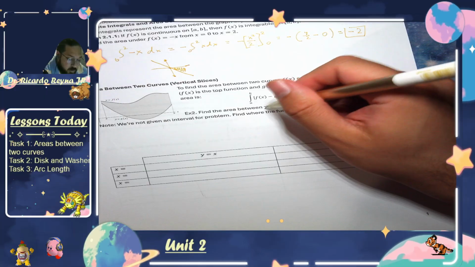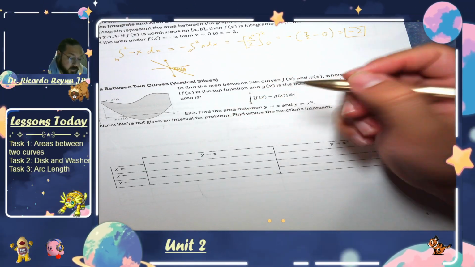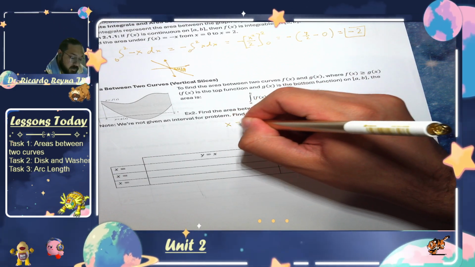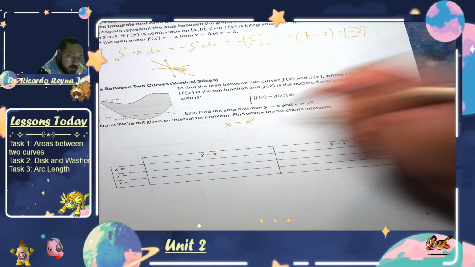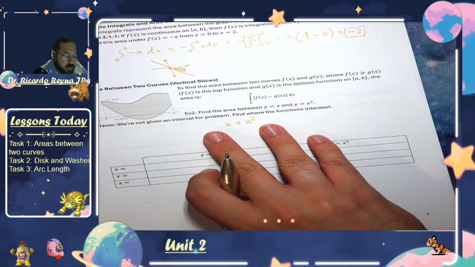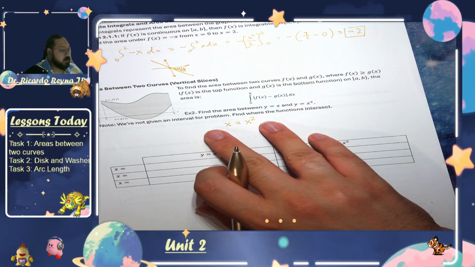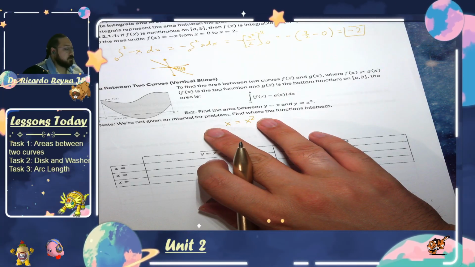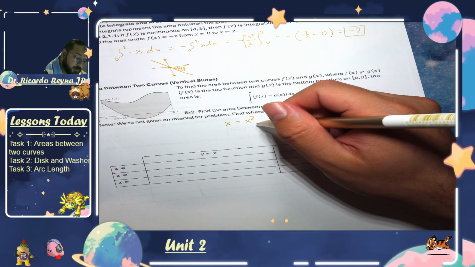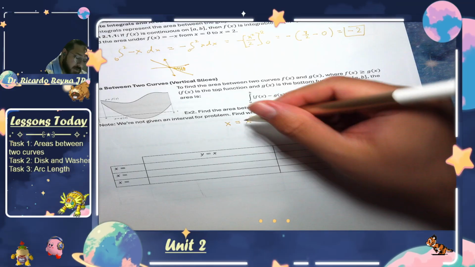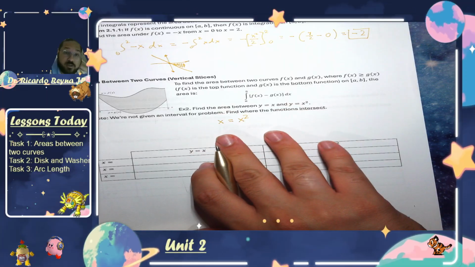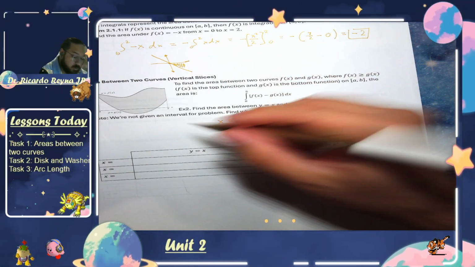The way we can figure out at what points they're equal is setting them equal. So we have x is equal to x squared. And we're going to ask ourselves, okay, what value do these guys equal? Let's just do something really simple and make it to where all the x's are on one side.